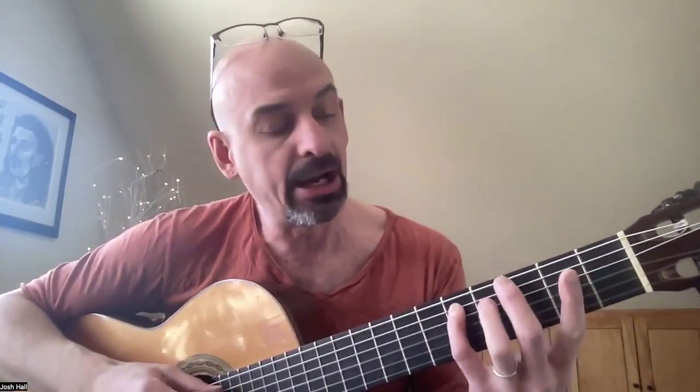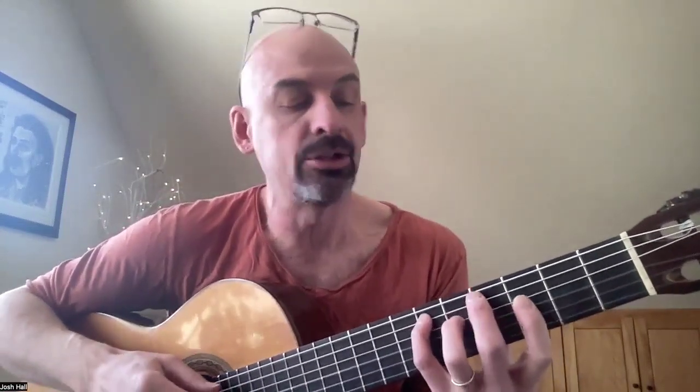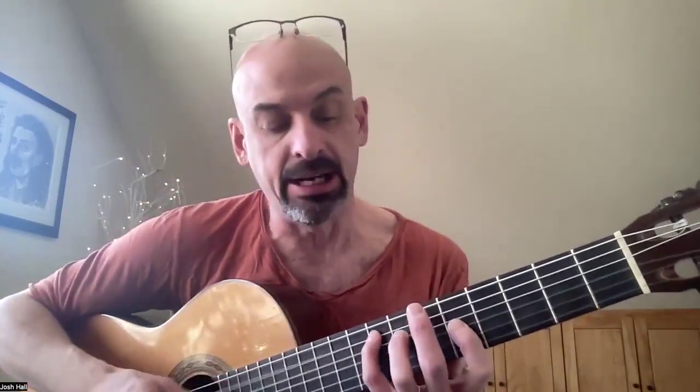It also works if I'm on the 5th string. So I put my pinky here at the 5th fret, and I get D, F sharp, and A. That's D major, and I can slide that up. Here's E flat major, E flat, G, B flat, and slide it up. There's E major, E, G sharp, B. I can slide it up to F, and I got F, A, C. And so there's all of my major chords.